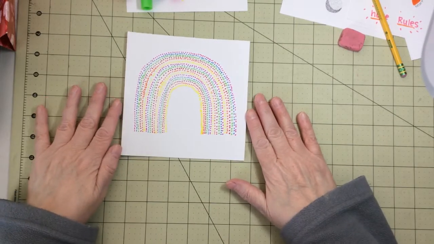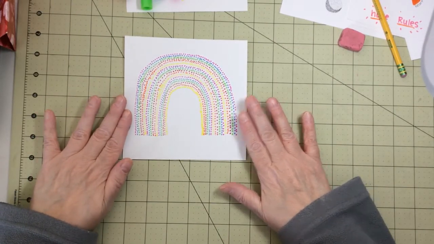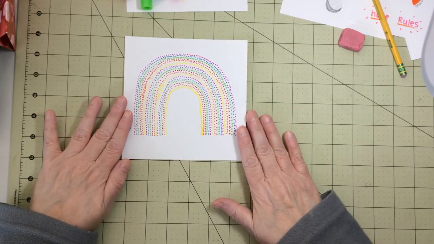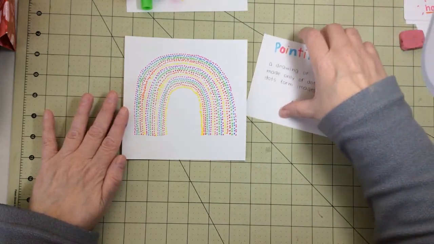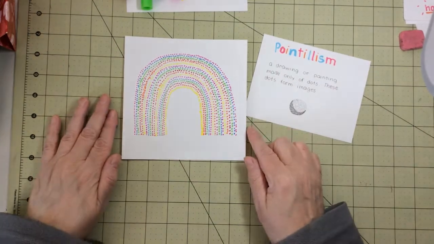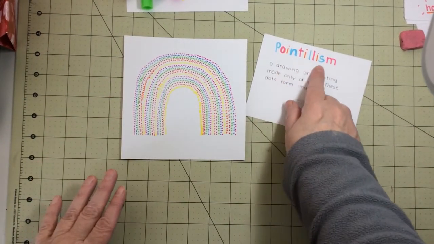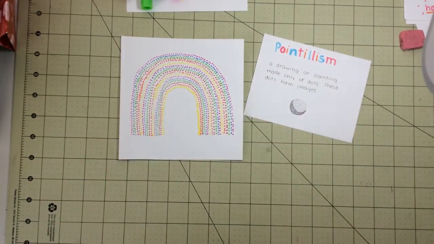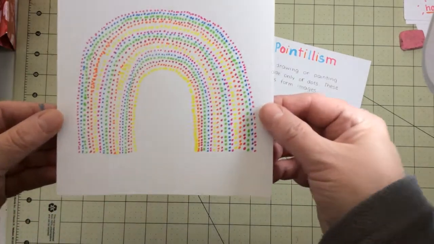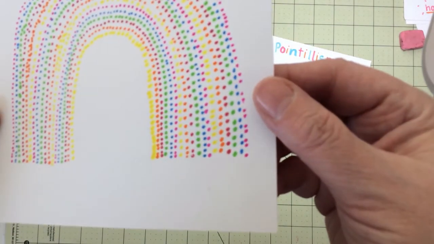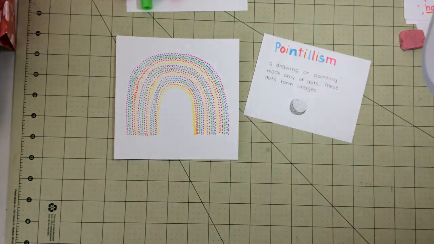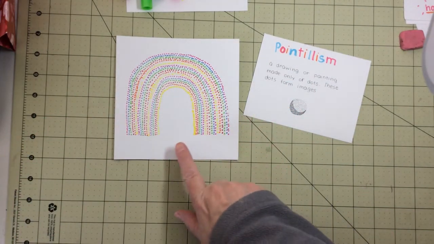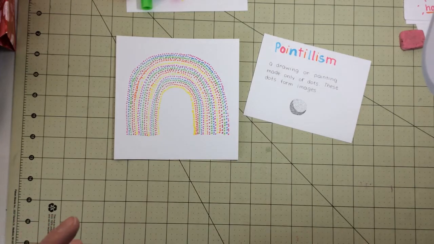And there I have my beautiful rainbow drawn all with just dots, only dots. My beautiful shape using pointillism. The idea of pointillism, just dots, only dots. So when you look at it close up, you can see all the little dots. And then when you look at it a little further away, you can definitely see the form or the shape of my rainbow. So that's it.